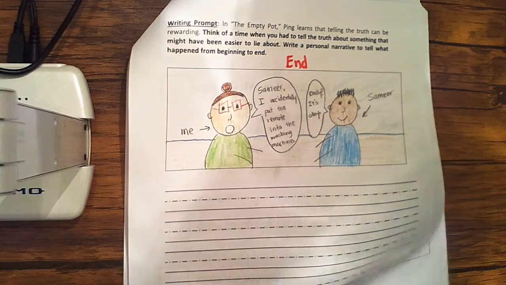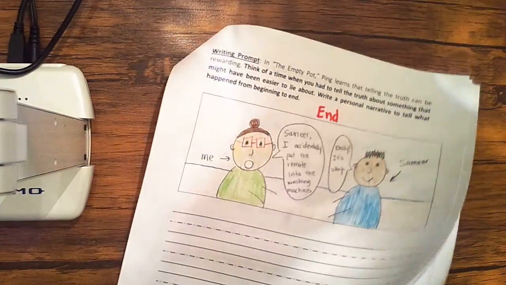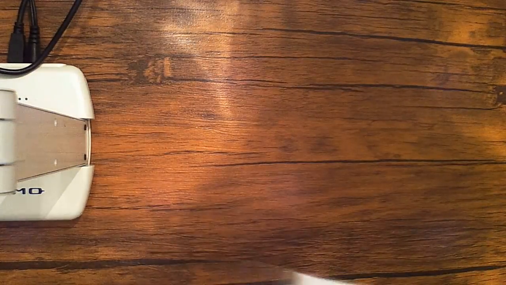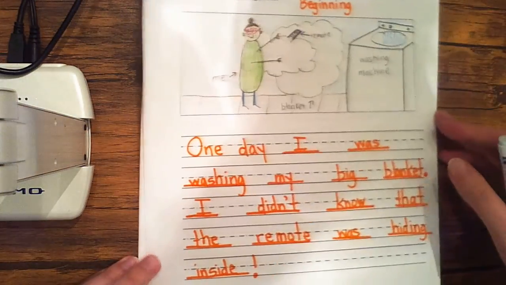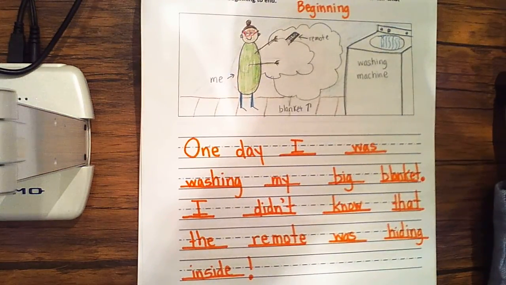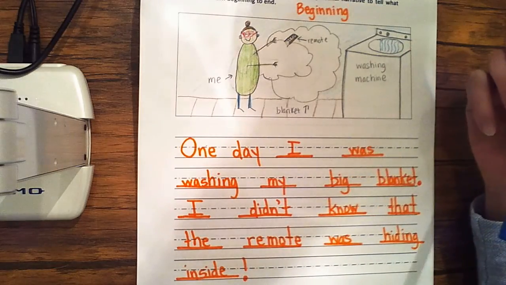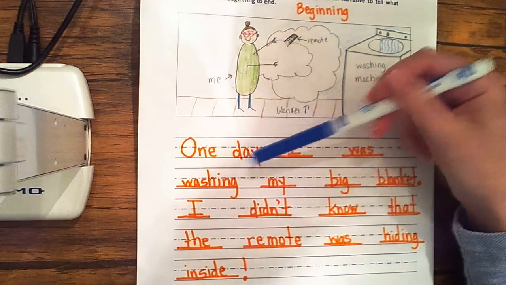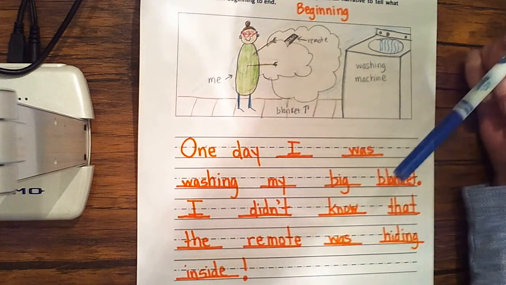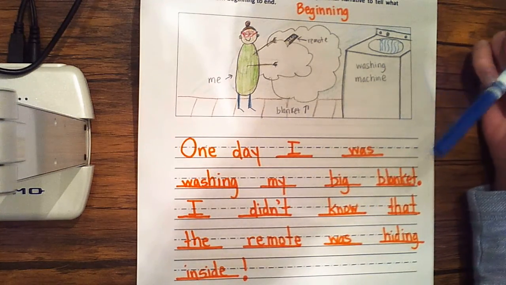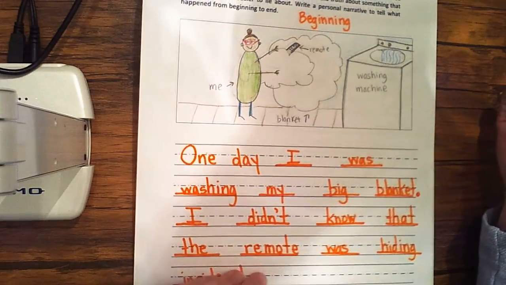And yesterday, we went back to our beginning and we wrote sentences that matched exactly what happened in our picture, using words in the beginning to tell us that, hey, reader, this is the beginning. You could have said first, or one weekend. I said one day. But now we're moving on to the middle.